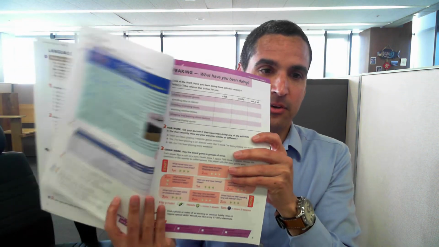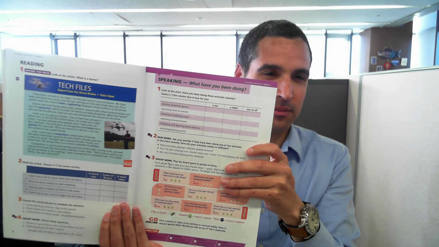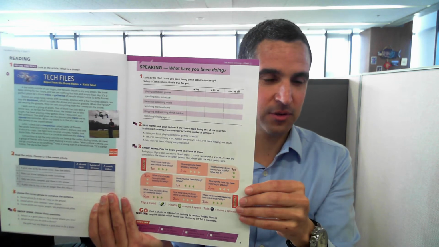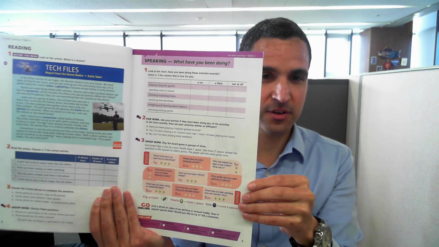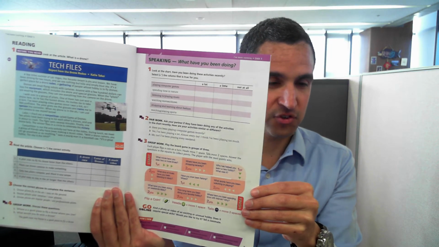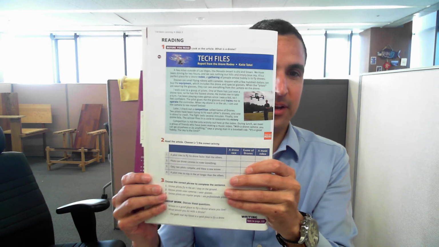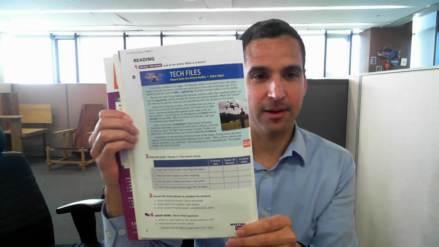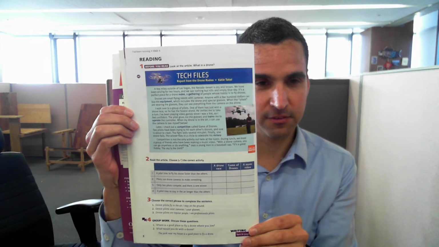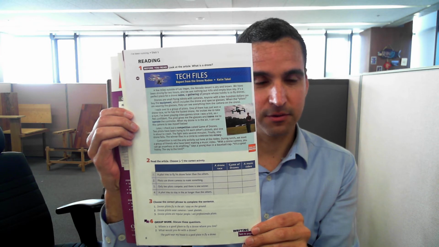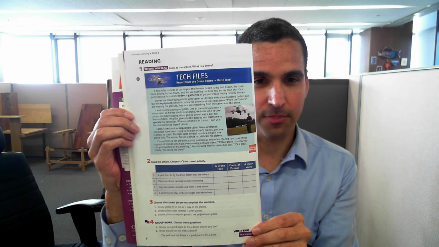Let's do these last 2 pages together. We'll do the reading page and the speaking page. Let's do these 2 pages, and then we'll check your homework for Unit 1. But let's do the reading first. I will read it, and you guys can listen, and then we will answer some questions about the reading. So before you read, look at the article.